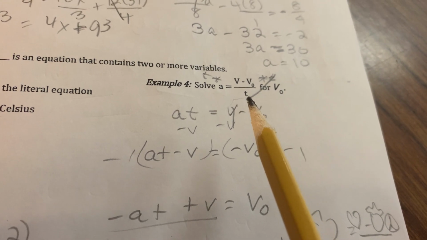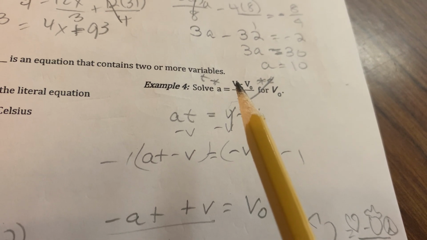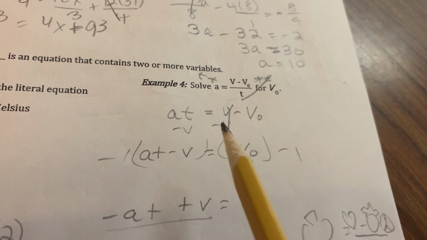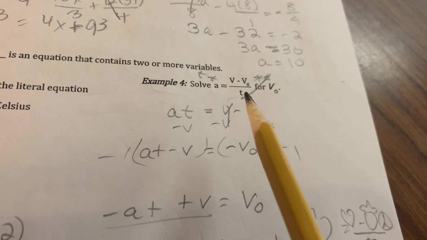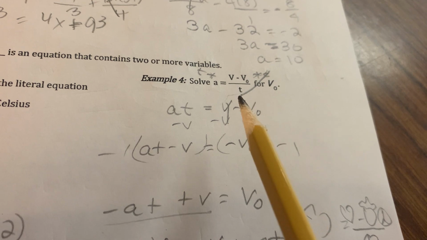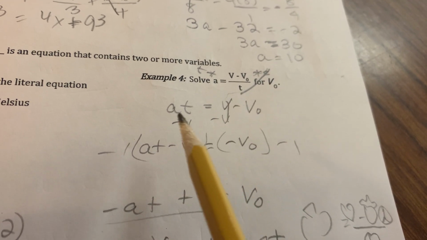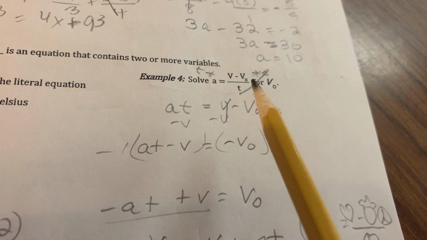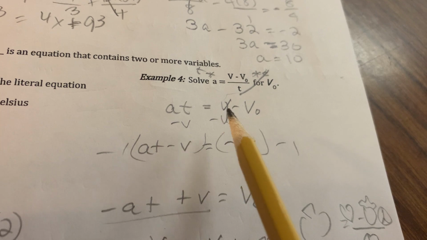So you got to look at the equation and see that T is not by itself, it's blocking V sub 0. V is blocking V sub 0, and this negative is blocking V sub 0. So what do you have to remove first? This T. How do you remove the division of T? Multiply both sides by T. You're going to get AT equals V minus V sub 0.